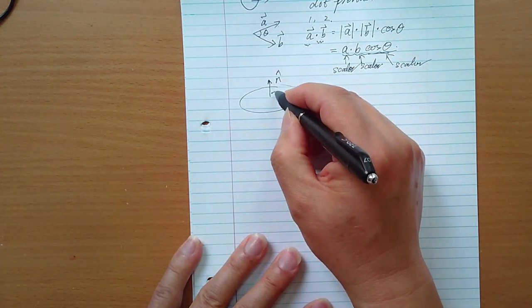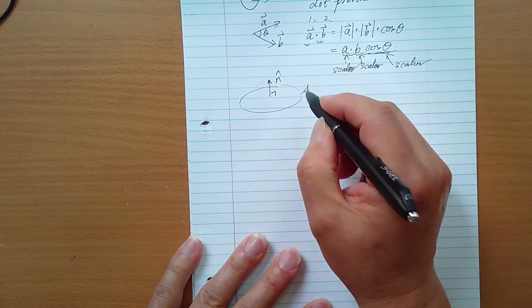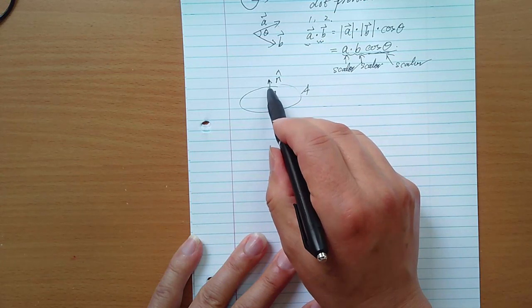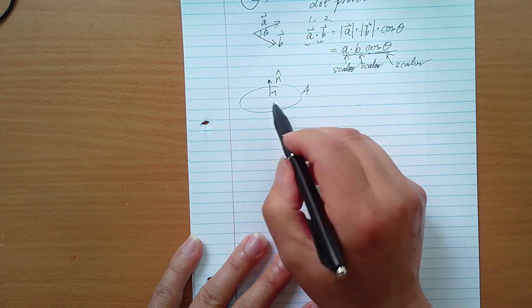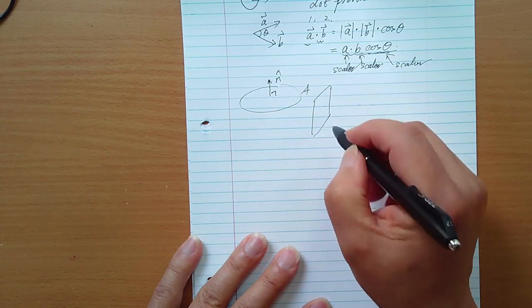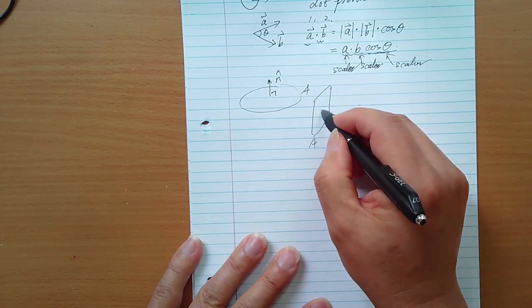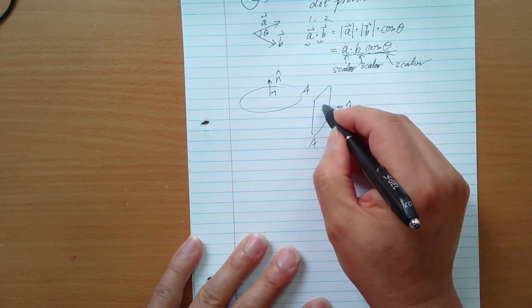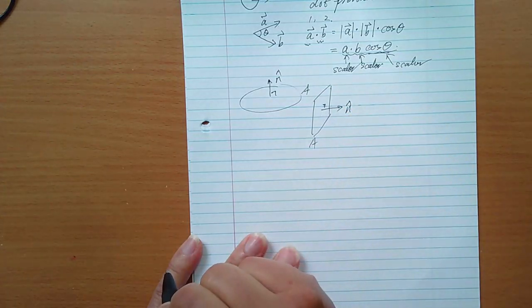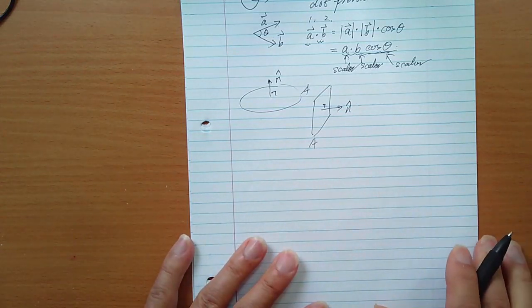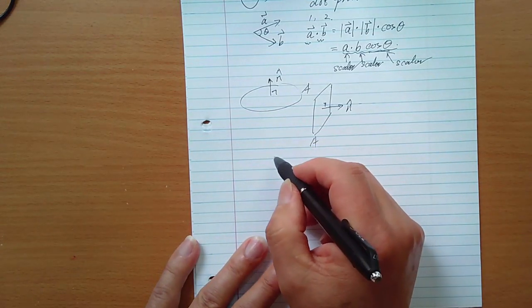This is perpendicular to the plane. So in other words, when we have a plane, the direction of the plane is perpendicular to the plane itself. For instance, if we have a plane A like that, then the direction of the plane is going to be perpendicular to that.